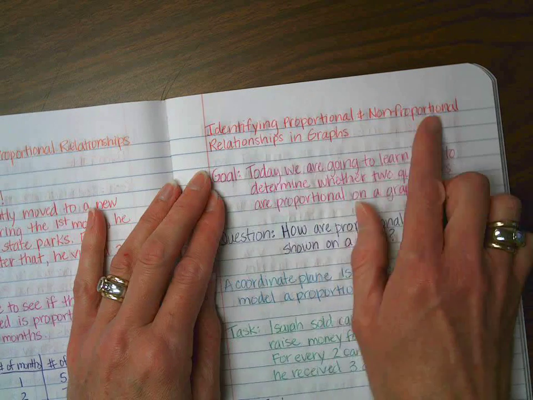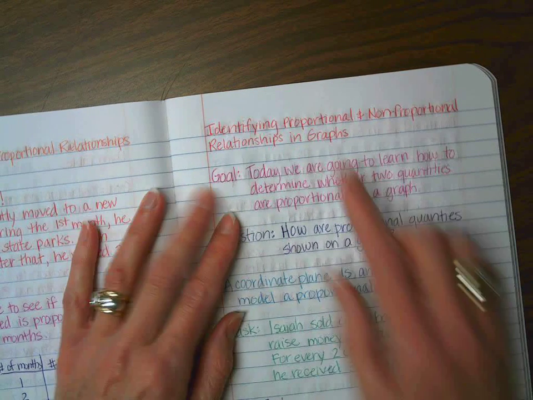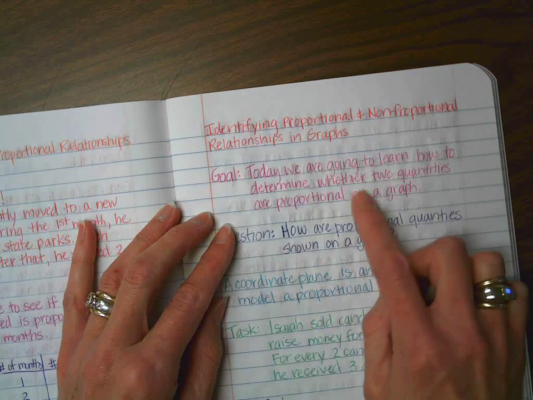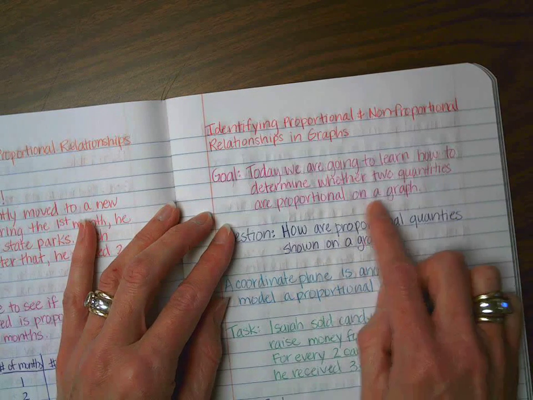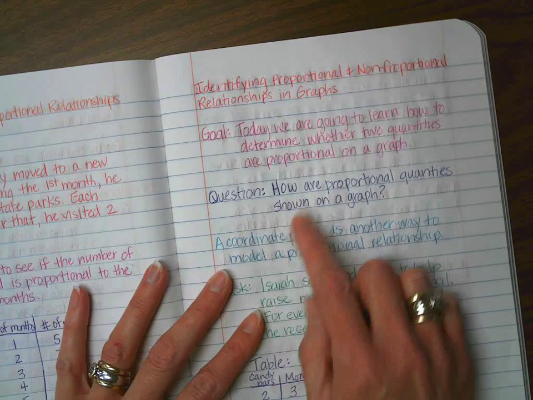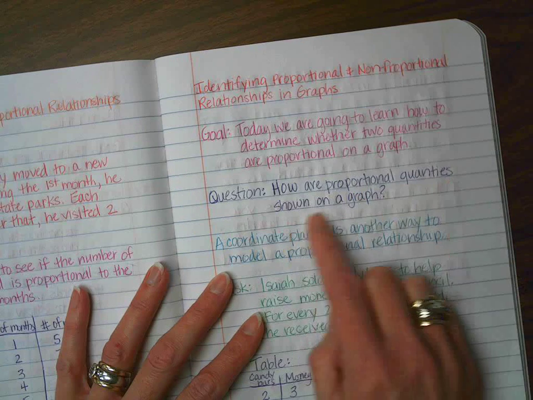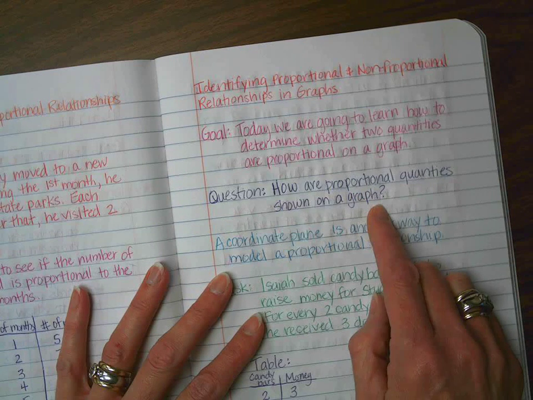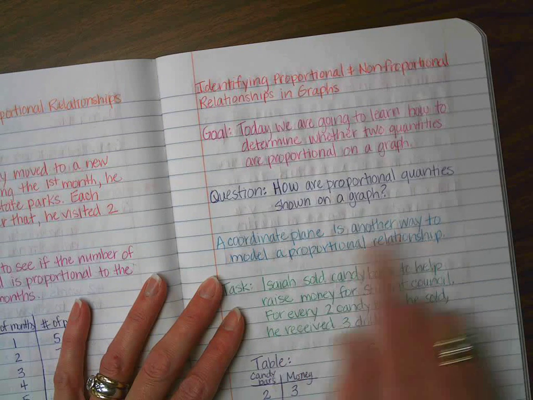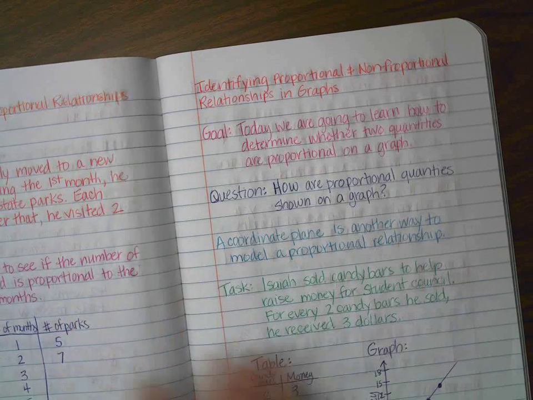Identifying proportional and non-proportional relationships in graphs. Our goal today is to learn how to determine whether two quantities are proportional on a graph. The question that I want you to be thinking about is, how are proportional quantities shown on a graph? I'm going to show you that in just a few minutes. A coordinate plane is another way to model a proportional relationship.